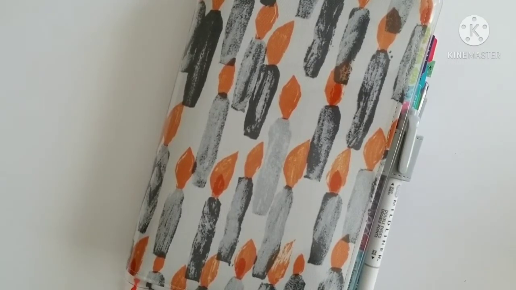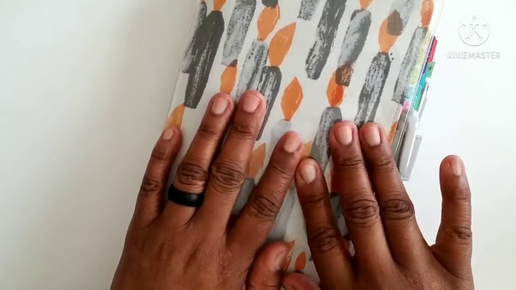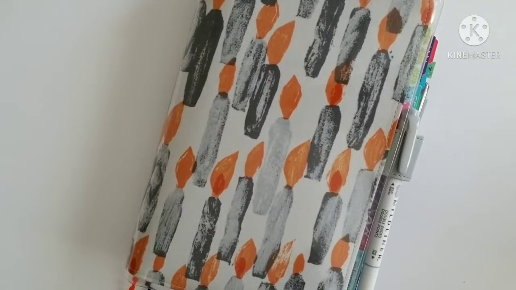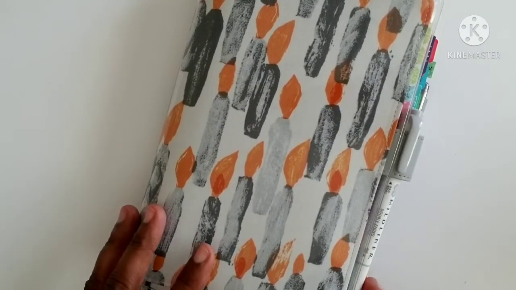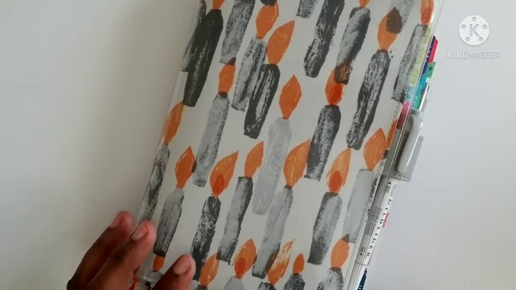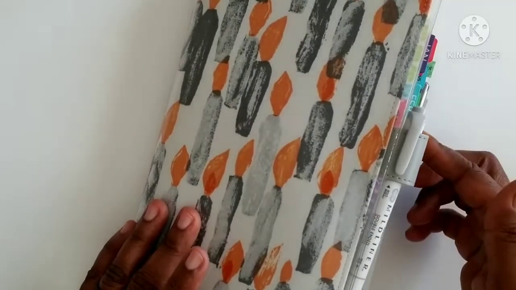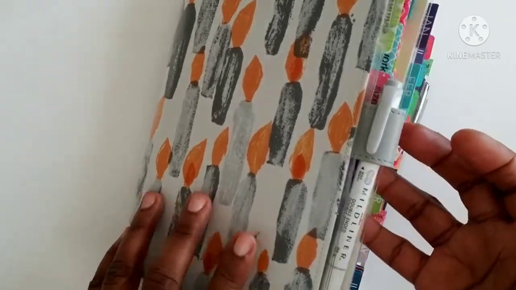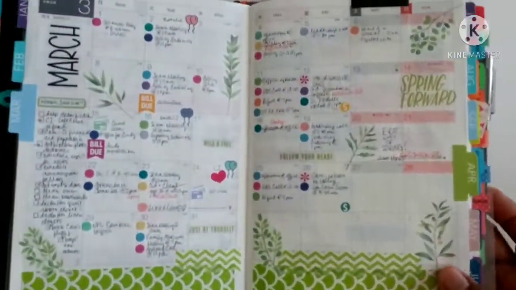Well, here we are at the end of March, which means it's time for a flip through of my March pages. So that's what we're going to do today. And I'm going to talk through it once again. That seems to go pretty well, and you guys seem to like that, so I'm going to do that again. So let's just jump right into it.